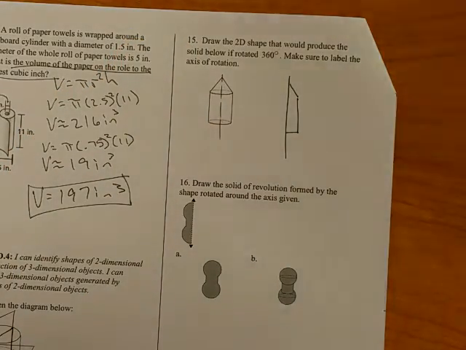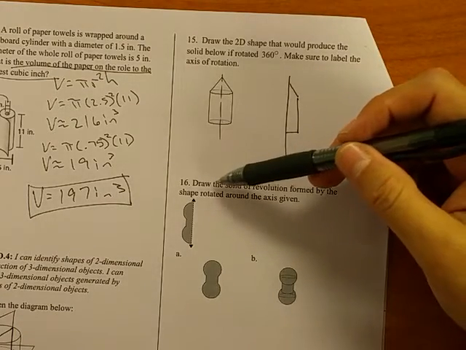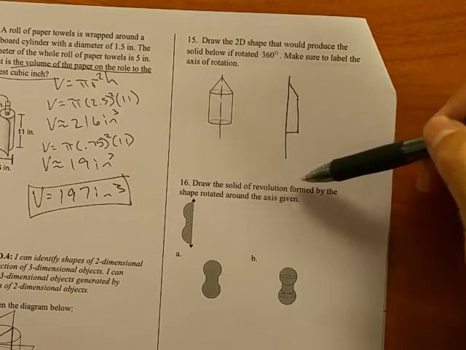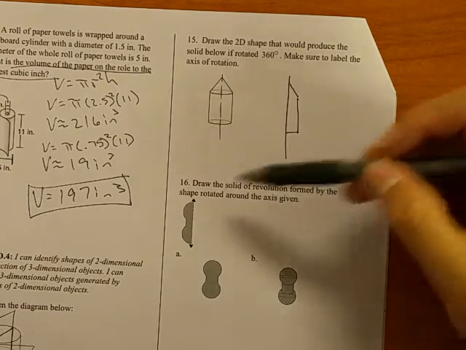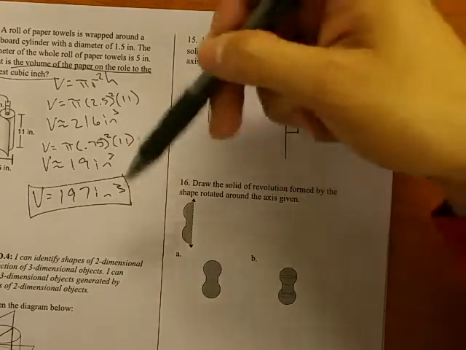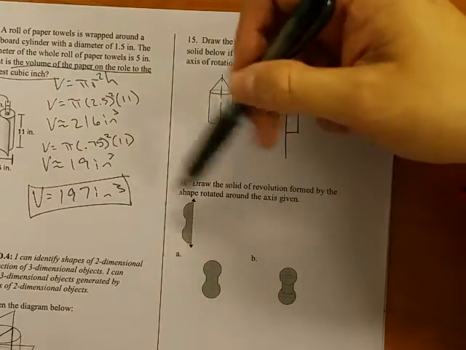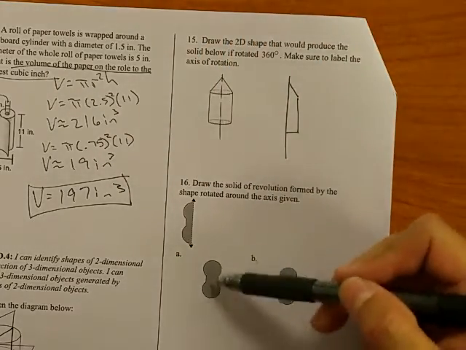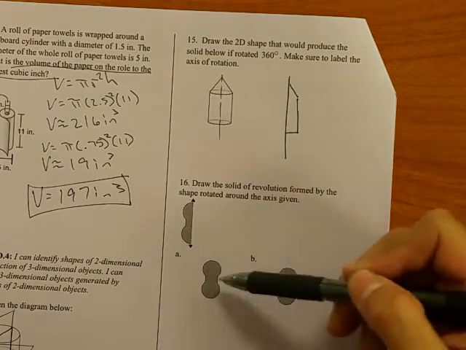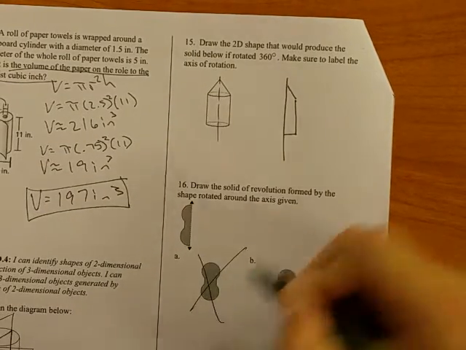All right, let's take a look at number 16. It says draw the solid of revolution formed by the shape rotated around the axis given. So it's going to be right here if it's rotated this way. This one looks like it could be it, but this is two-dimensional, so it doesn't give any width.